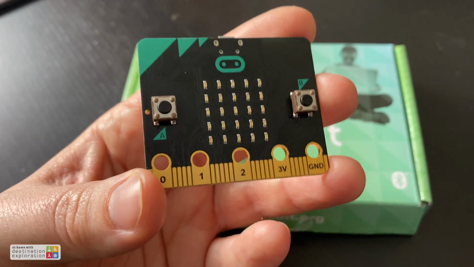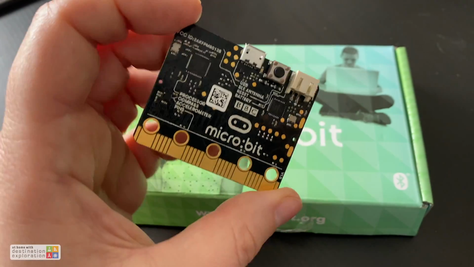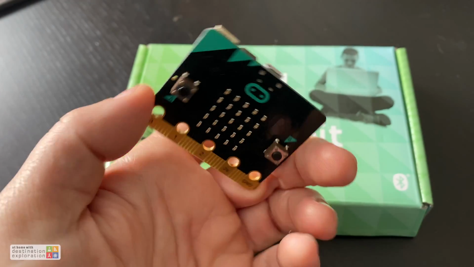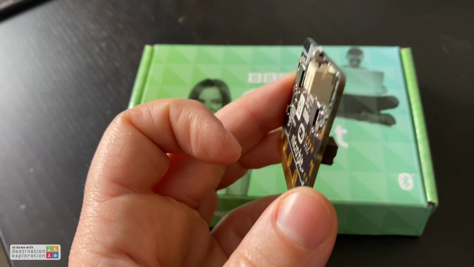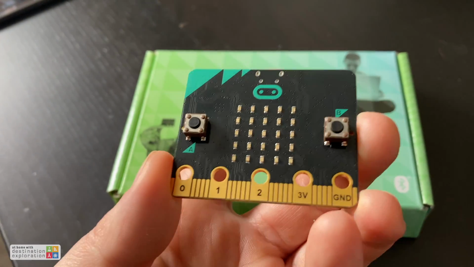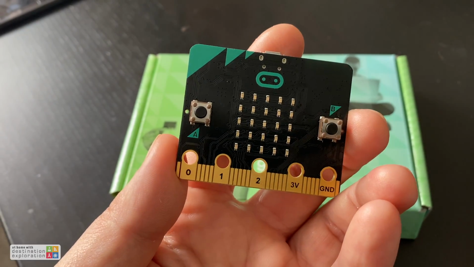Today we're going to be working with something called a microbit. It was made by BBC. They had this big project called Make It Digital, and in 2016 they gave 1 million microbits to students across the UK. All of the year 7, so that's grade 6 for us, students got one, and it was this huge digital literacy initiative, and it's since grown worldwide.